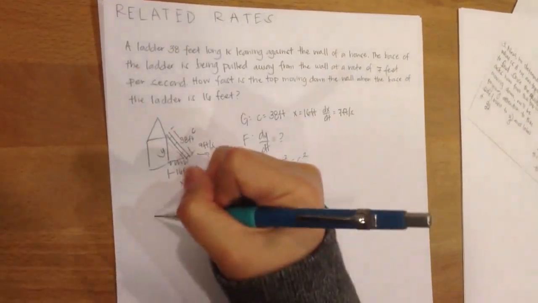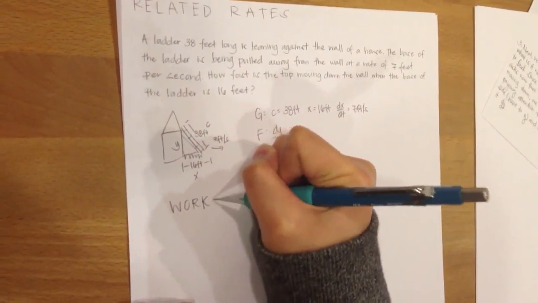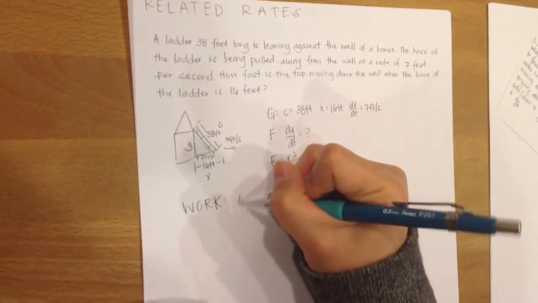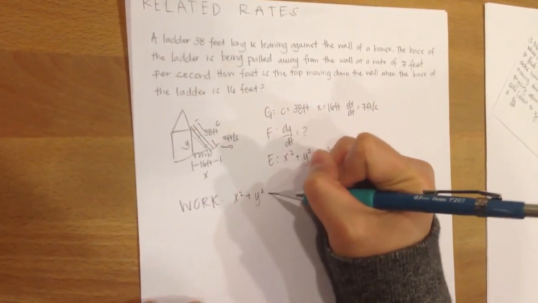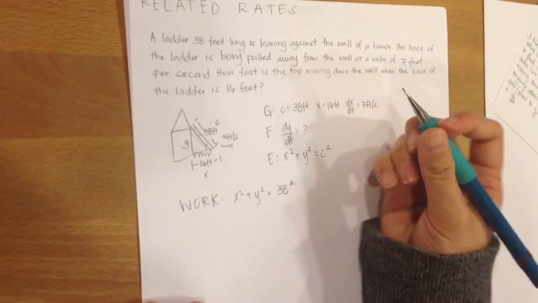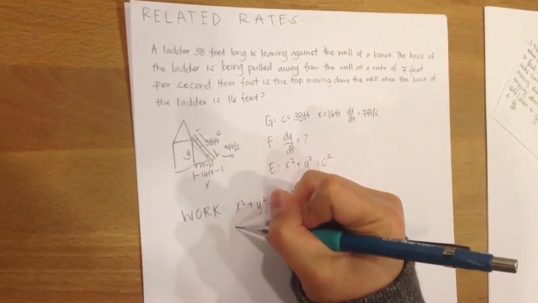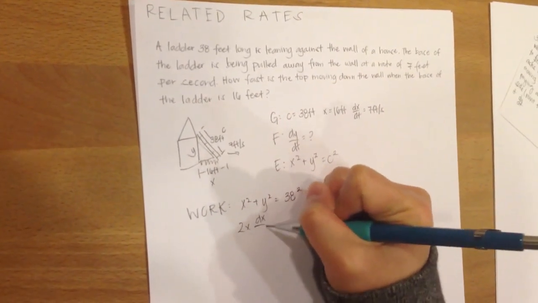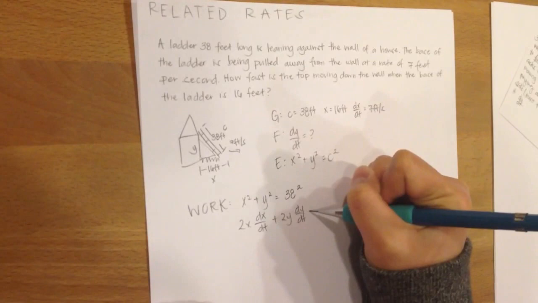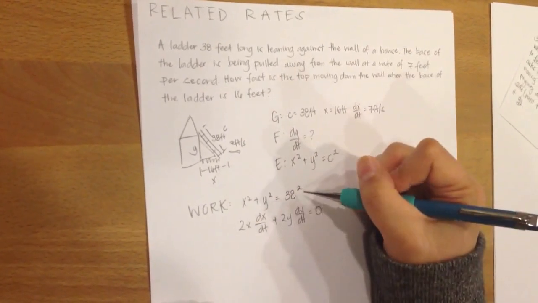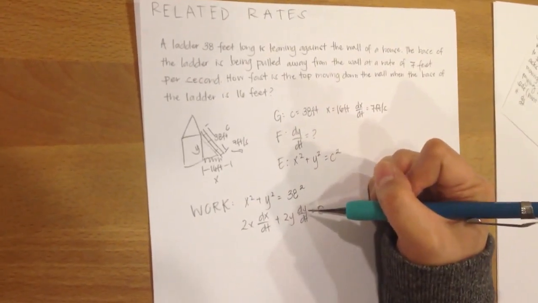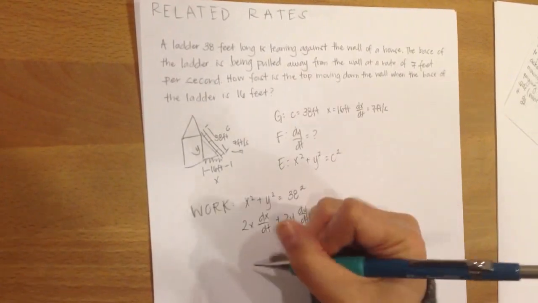Now we get to work. Because 38 feet will never change, we can immediately plug that into the problem. Now we take the derivative. The derivative is 2x dx/dt plus 2y dy/dt equals 0 because the derivative of a constant is always 0. Now we're trying to find dy/dt, so we'll try to get that by itself.